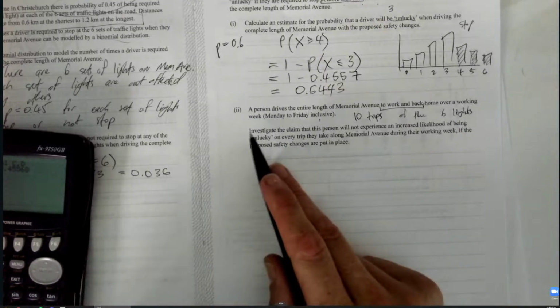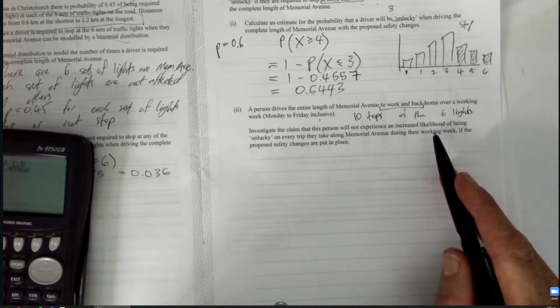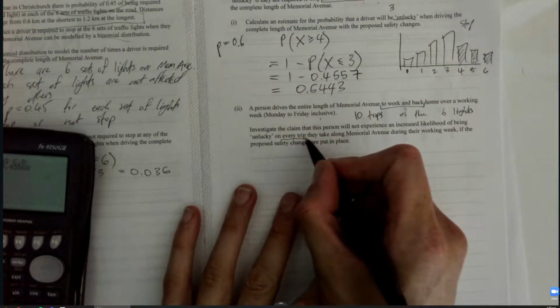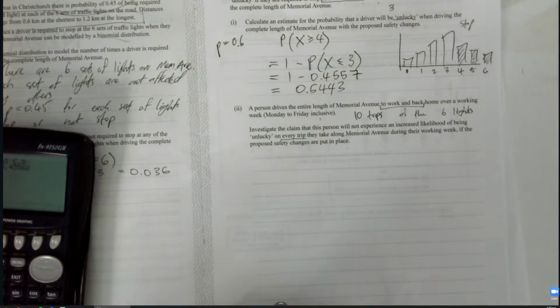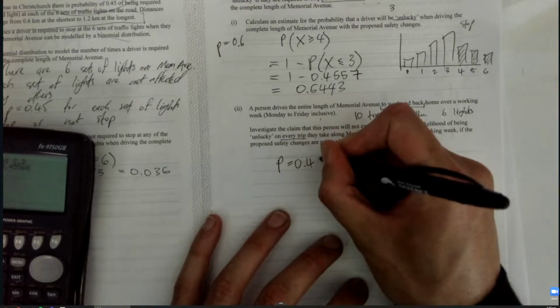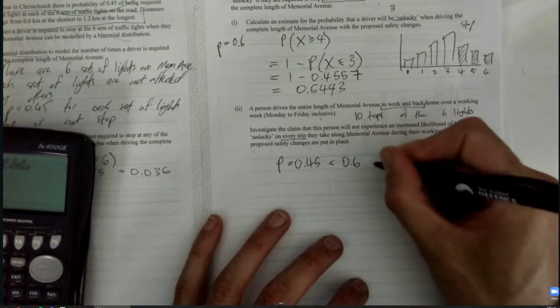I don't know. Okay, investigate the claim that this person will not experience an increased likelihood of being unlucky on every trip. See how this every trip makes me think we're not worried about the fact that there's 10 trips during their working week if the proposed safety changes are put in place. P equals 0.45 is less than 0.6.